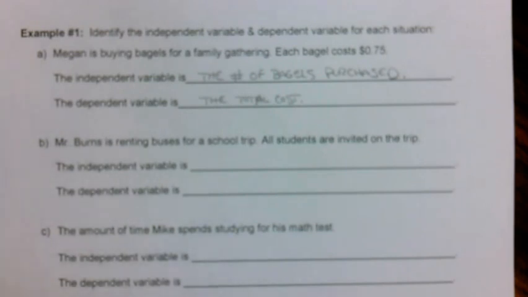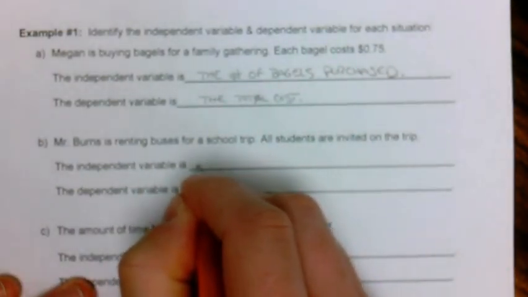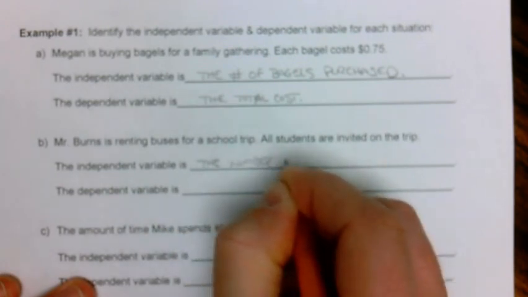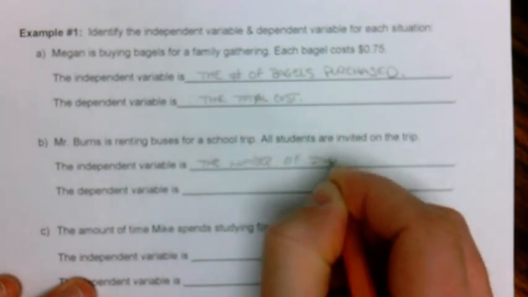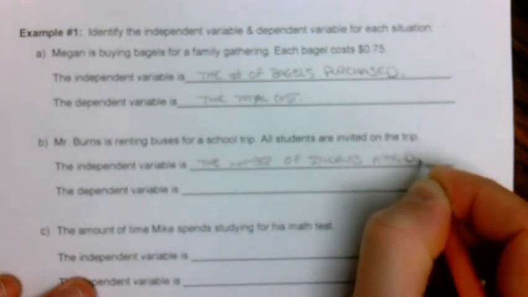In example B, Mr. Burns is renting buses for a school trip. All students are invited on the trip. What's the independent variable? What's the dependent variable? Well, the independent variable in this example is the number of students attending. The number of students attending the trip is the independent variable. They can have 5 kids attend the trip, they can have 100 kids attend the trip. The total number of students is independent.